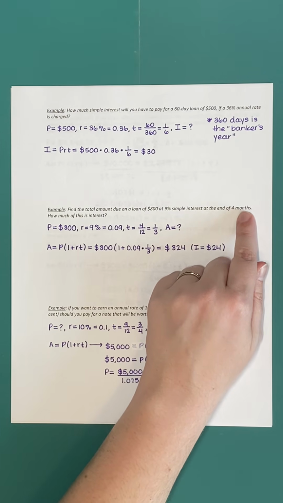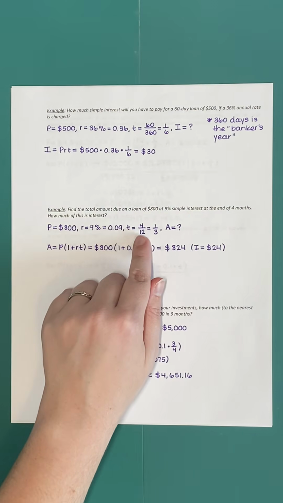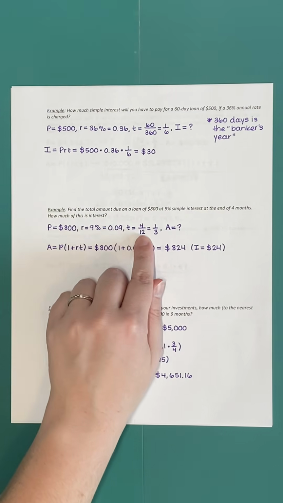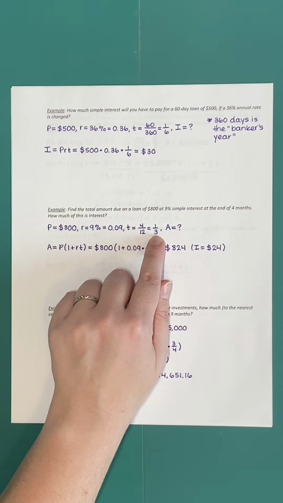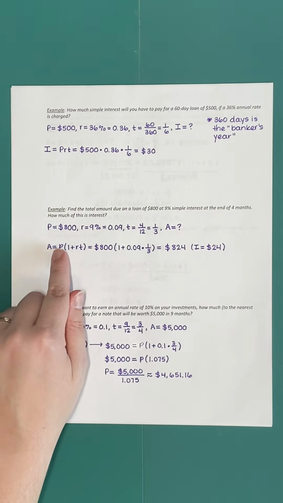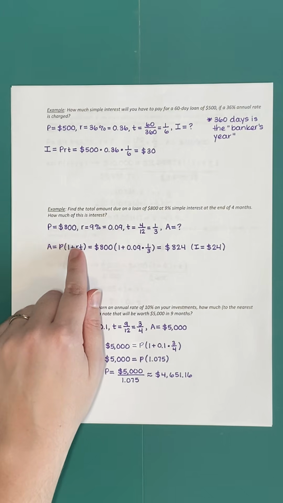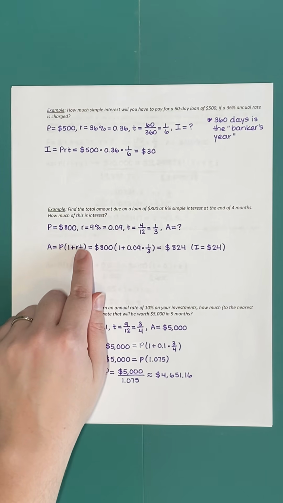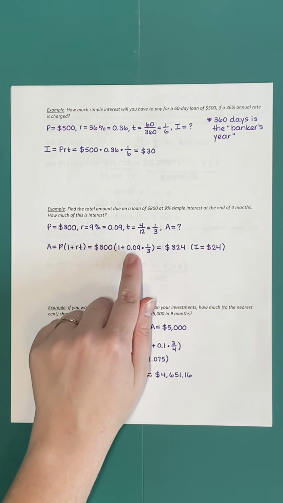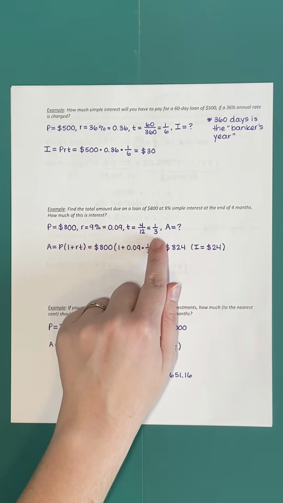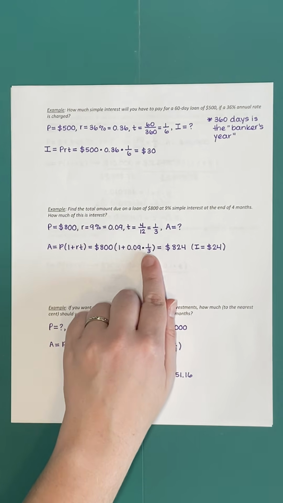So if we're looking at 1 year in terms of months, that's going to be 12 months. So our period of time is going to be 4 divided by 12. That's going to be the fraction of the year that we're looking at. And again, you can use that version of T because we're just plugging in and simplifying, or you can go ahead and reduce that and it reduces to 1/3. So I'm going to plug in all of those values, my value for P, my value for R, and then my value for T. So P is going to be $800, R is going to be 0.09, and then the reduced form of T is going to be 1/3.